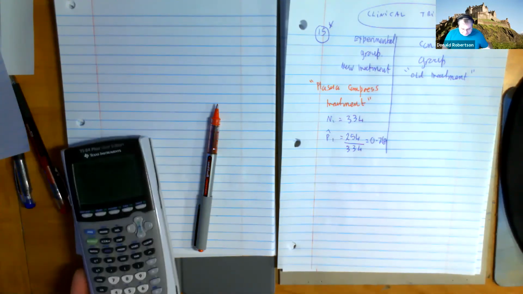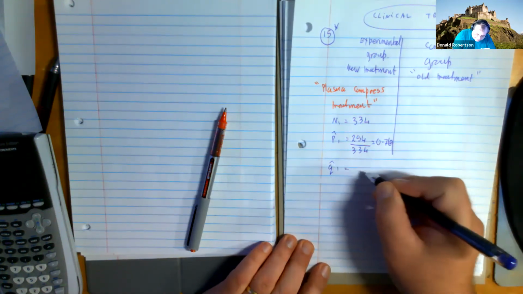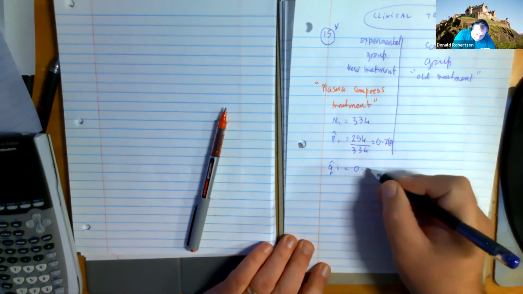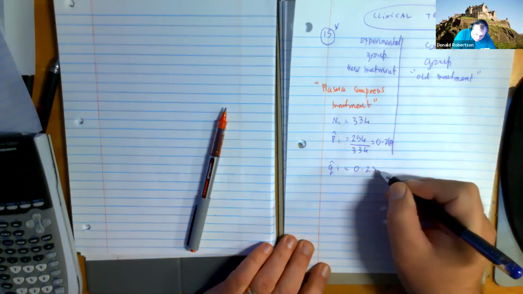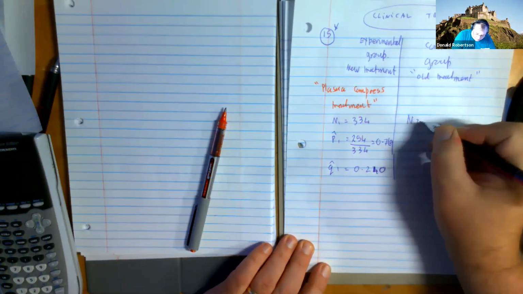I would call that a pretty good success rate. I'll work to 3 decimal places because the question said 3. So it's 0.760. Now that makes Q1 hat 0.240. Now, what about the control group?